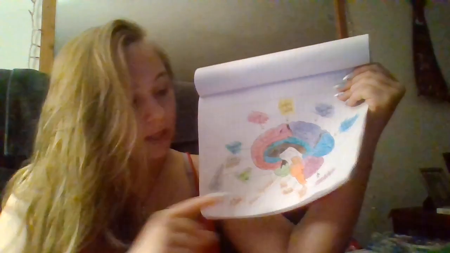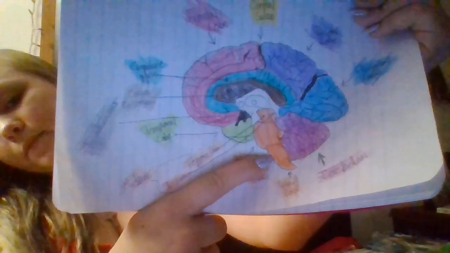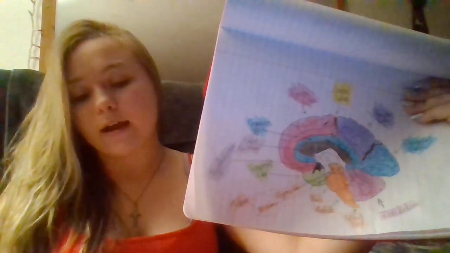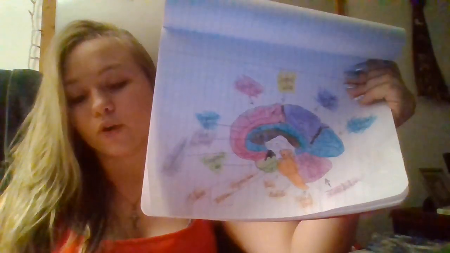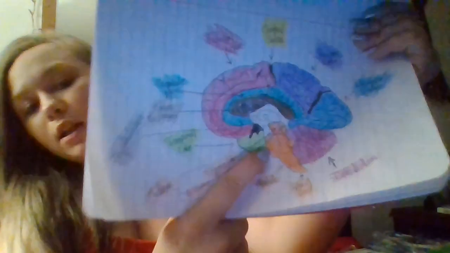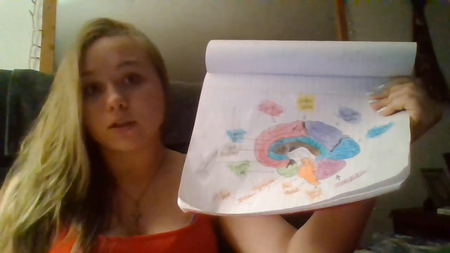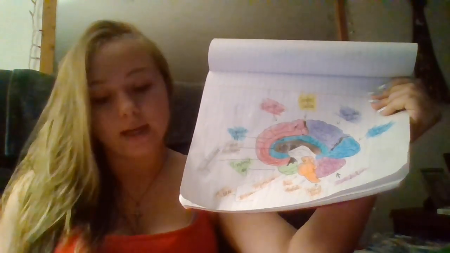Then we have the medulla, which is right up here. Right here is the medulla. It has vital functions like breathing, heart rate, and maintaining muscle formation. Then we have the pons, which is a little higher up, right there. The pons is an area where fibers, like nerves, cross from the brainstem to the cerebellum, and it also has sleep and arousal in it.